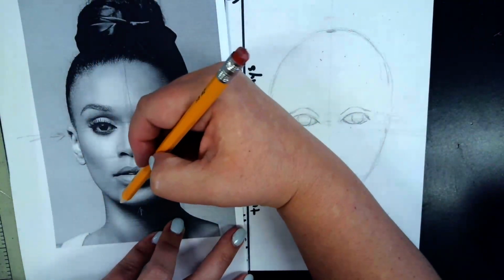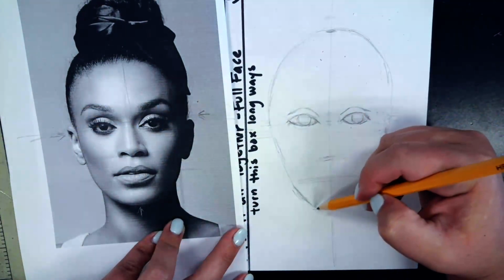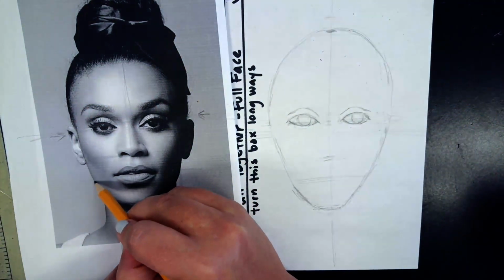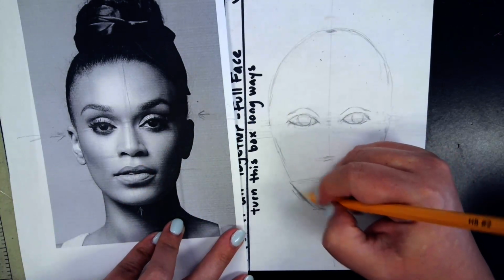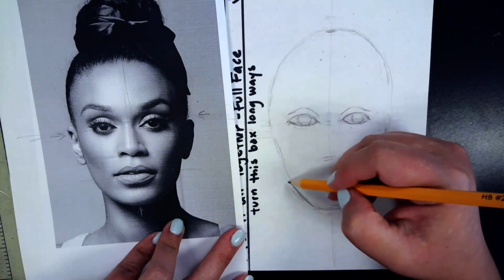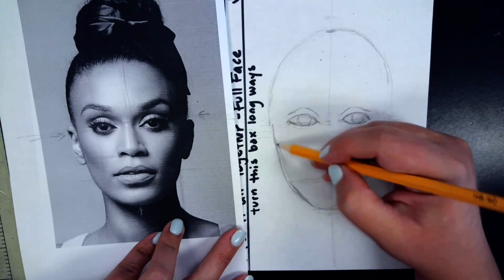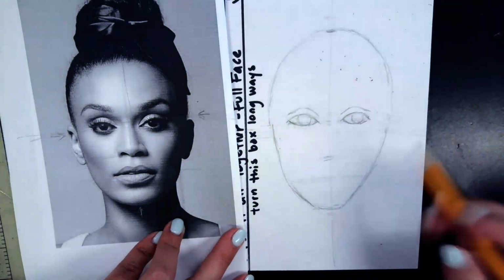So if we look at the jawline right here, it goes out and then up. And so now that we've fixed our chin, we want to make sure we go out and it ends about where her lip is. So if this is our lip line, it's going to go out to that lip line and then pull straight up. So we're going to go out and then straight up. And that kind of changes this as well.